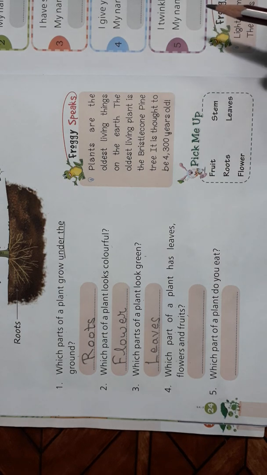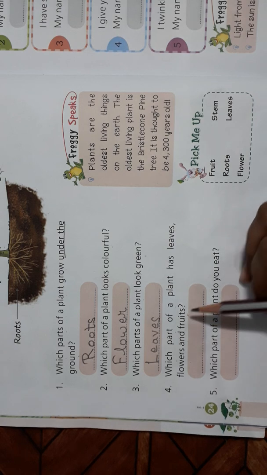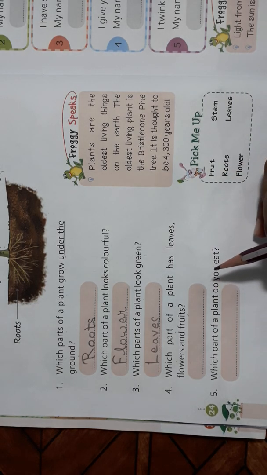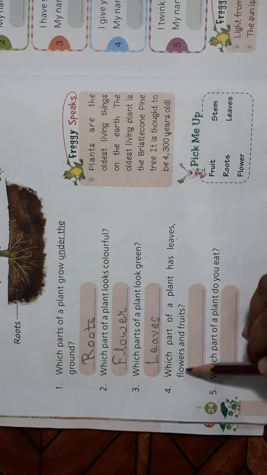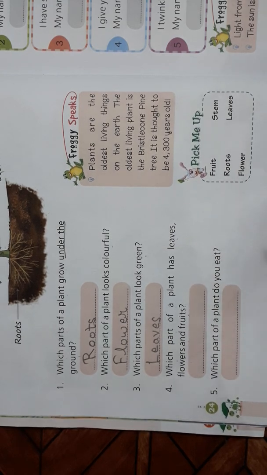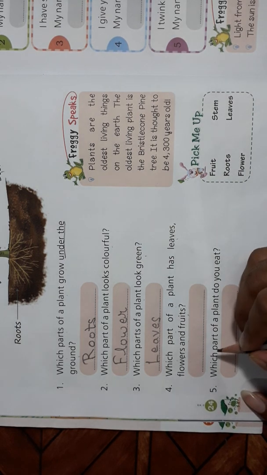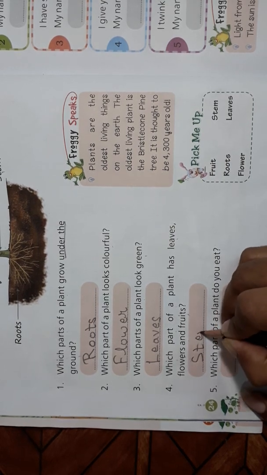So which part of a plant carries all the 3 things, that is leaves, flower and fruits? Which part is that? That is called the stem of the plant. What is the function of the stem? They provide support to the plants and help to transmit the minerals to all parts of a plant. And it carries leaves, flowers and fruits. Is it clear to you all? So our answer will be stem. S-T-E-M. Stem.